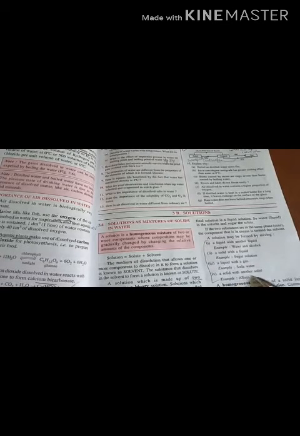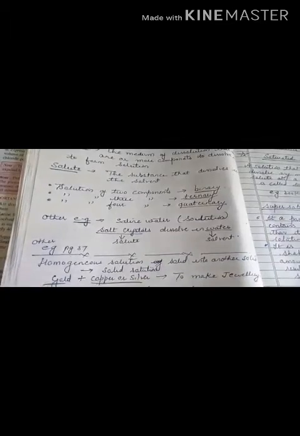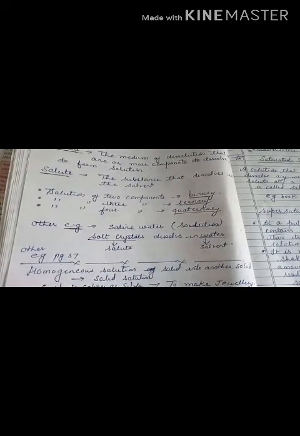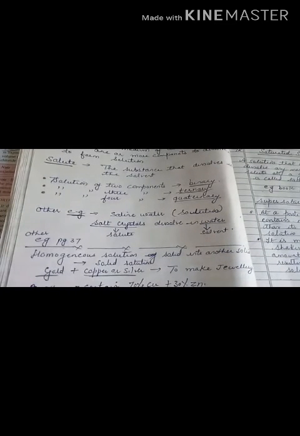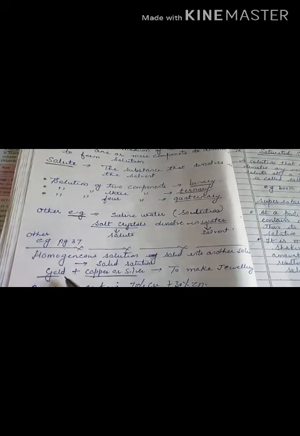What are these alloys? Alloys are a homogeneous mixture of two or more metals, or metals and non-metals, mixed together. And when this homogeneous solution, a solid, is mixed with another solid, it becomes a solid solution. Like to make jewelry, copper or silver is added to gold.